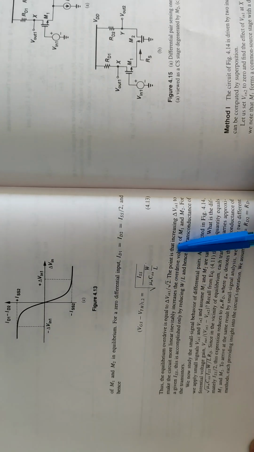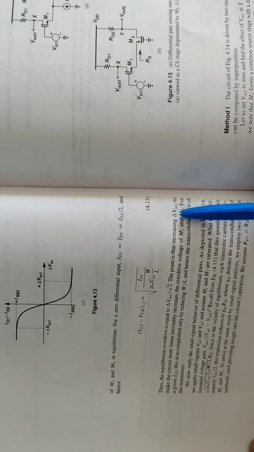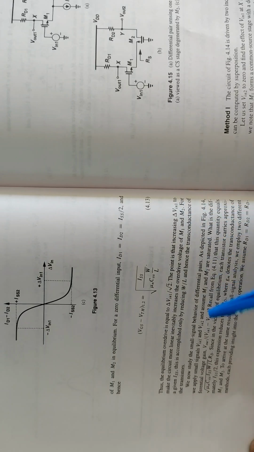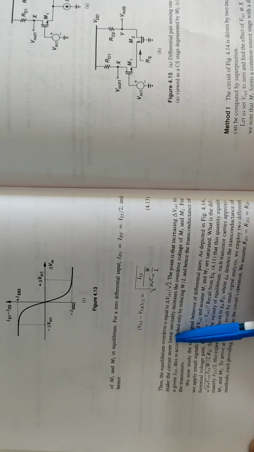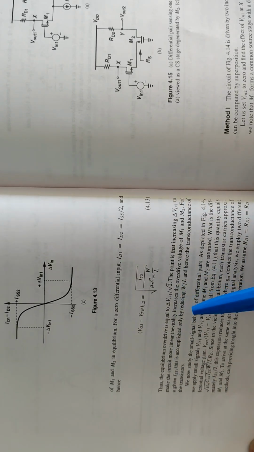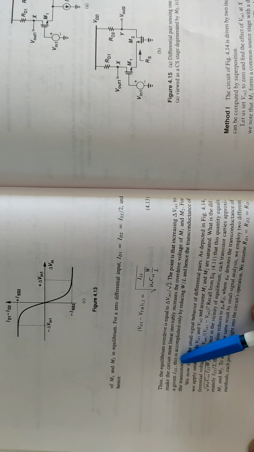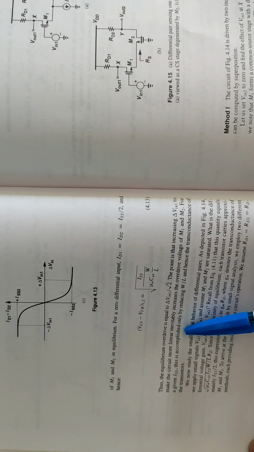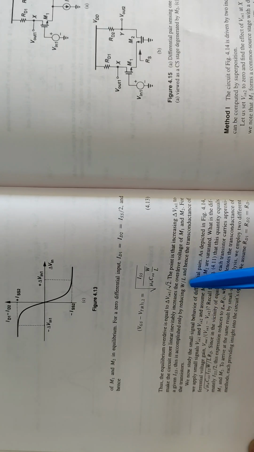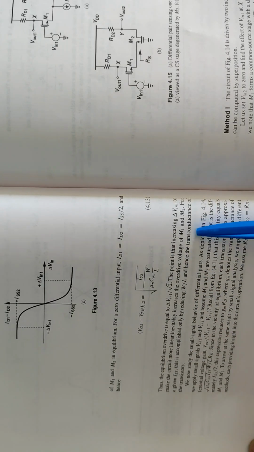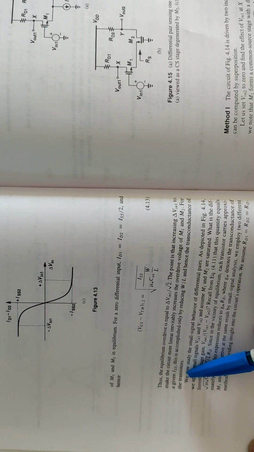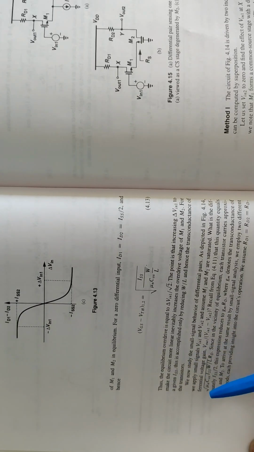The point is that increasing ΔVin1 to make the circuit more linear inevitably increases the overdrive voltage of M1 and M2 for a given ISS. This is accomplished only by reducing W/L, and hence the transconductance of the transistors.